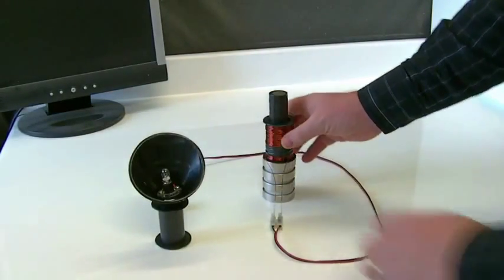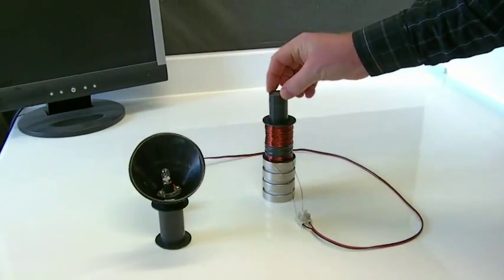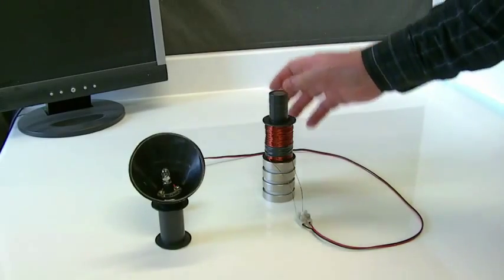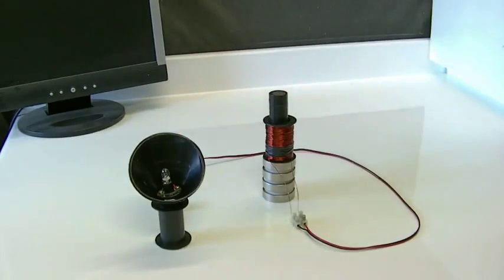At the bottom, we have a north pole facing up. This is our core. It was made of small steel rods all cut to size and taped together. Our coil is connected through to a light.